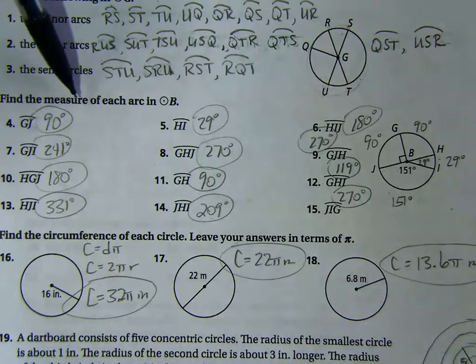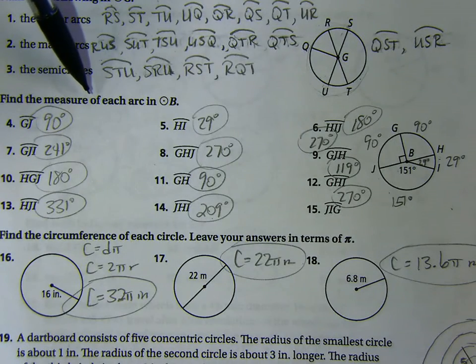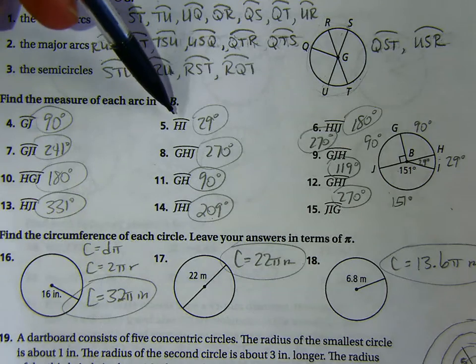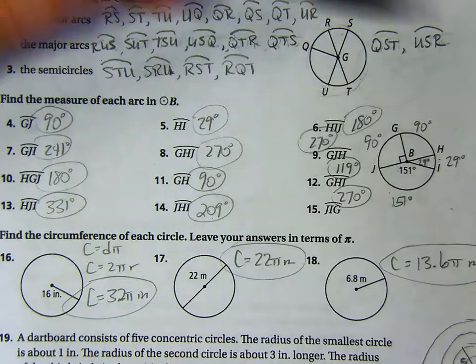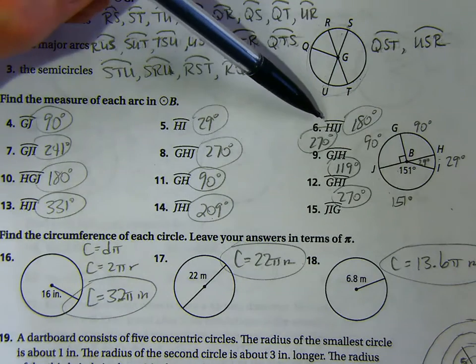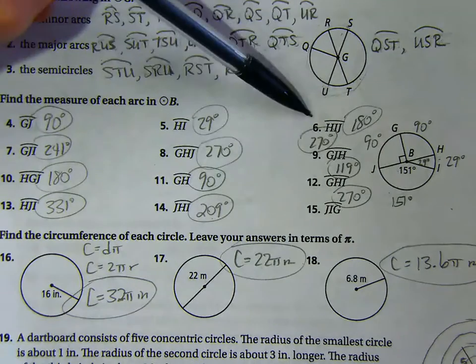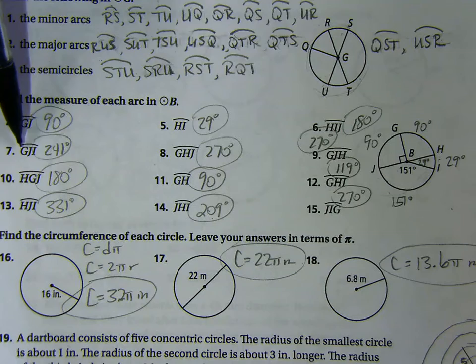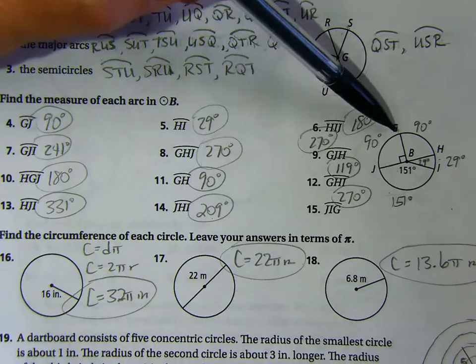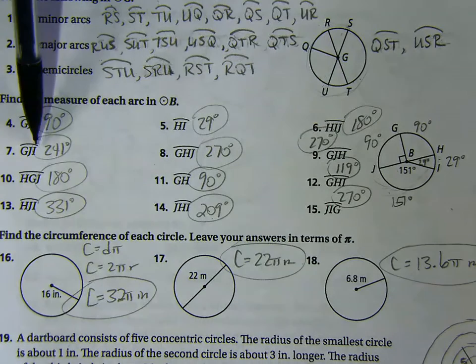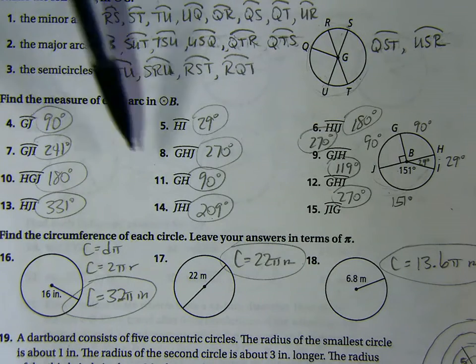But what we're going to be using is arc addition here on some of these, because we have to add adjacent arcs to get larger arcs. They started off with GJ. GJ was 90. HI was 29. We got that. HIJ. So HIJ is a semicircle. So that's 180. GJI. See, we're adding from this 90 and this 151 to get 241.